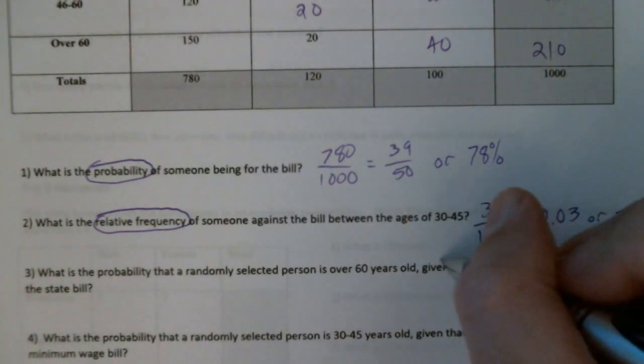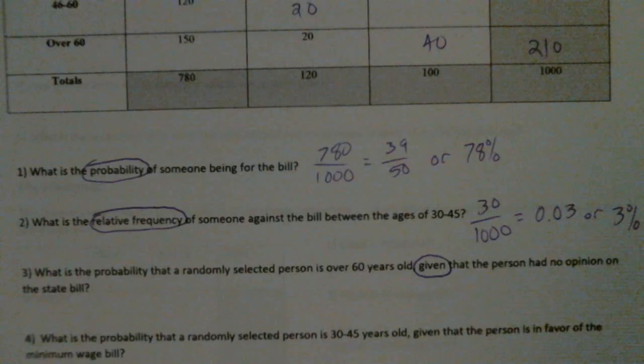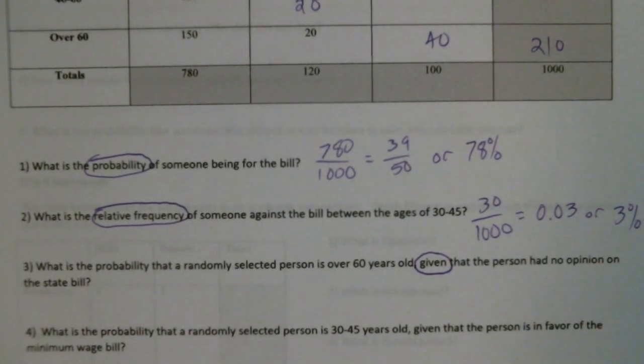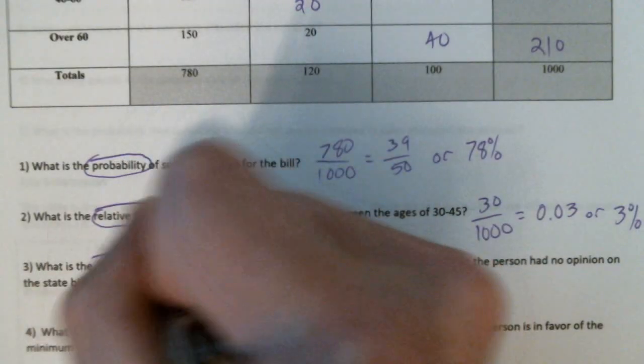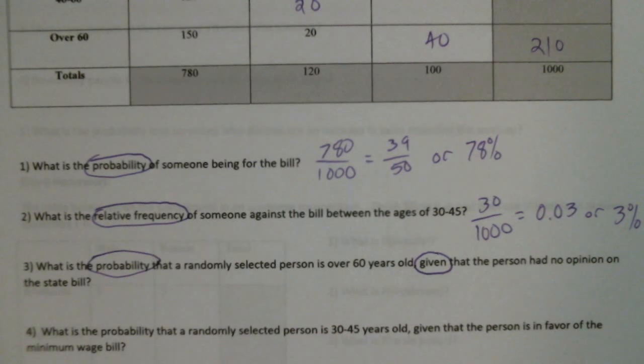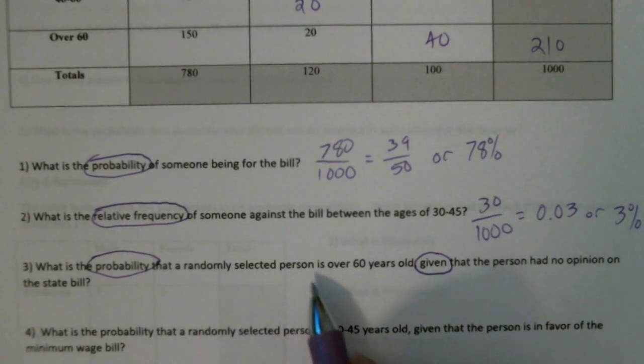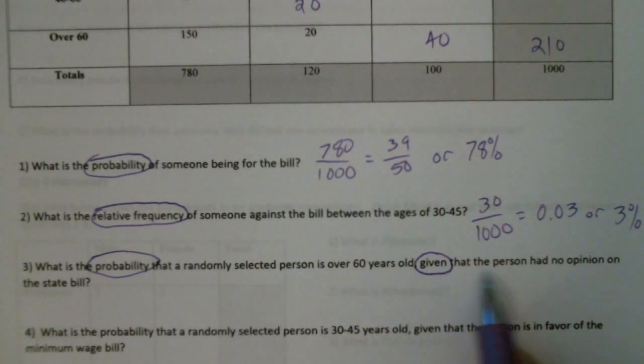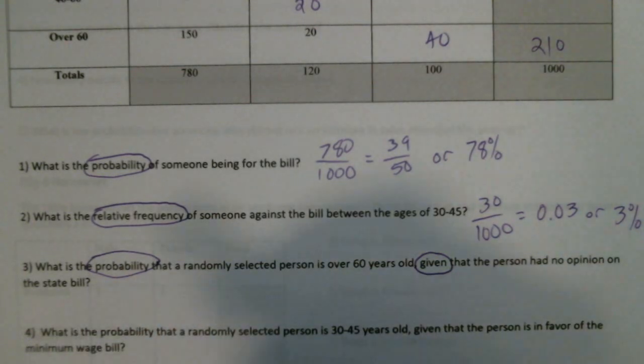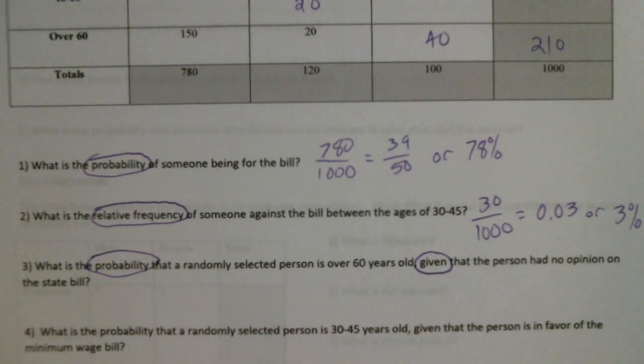What's that word? Boom. There's that word: given. Okay. What is the probability? So this is going to be a percentage, a decimal ratio. What is the probability the person is over 60 years old given that the person had no opinion on the bill? Okay, so I'm going to use cards again.